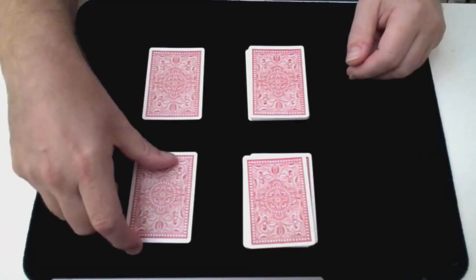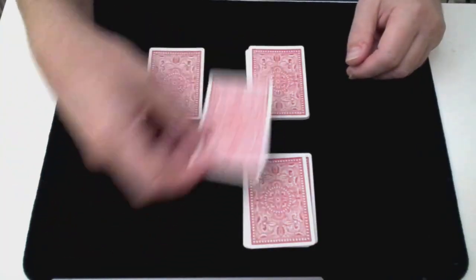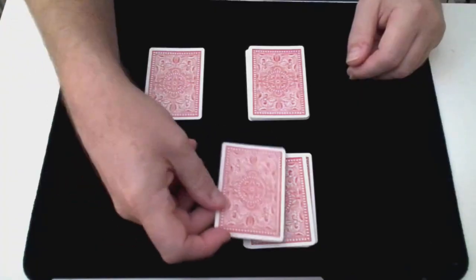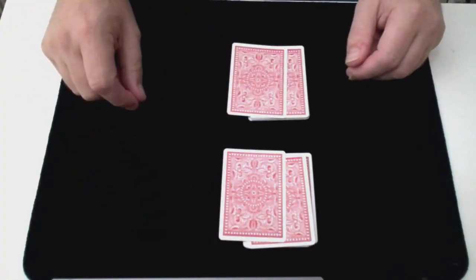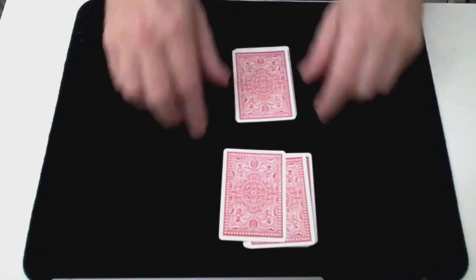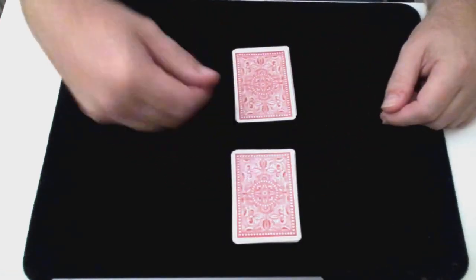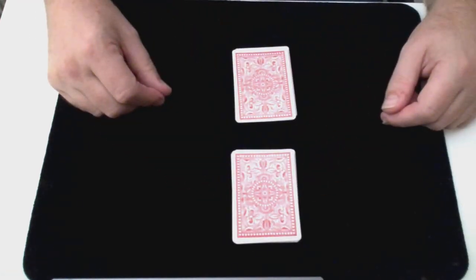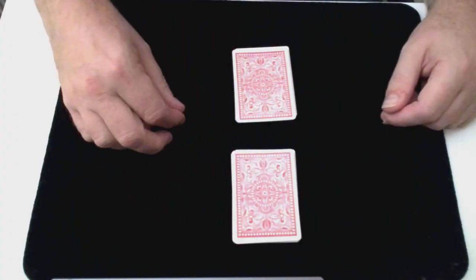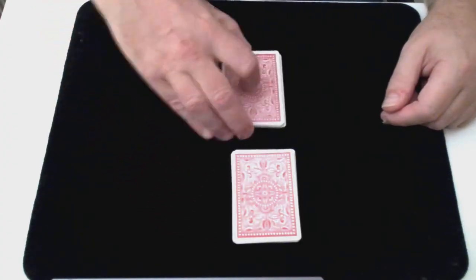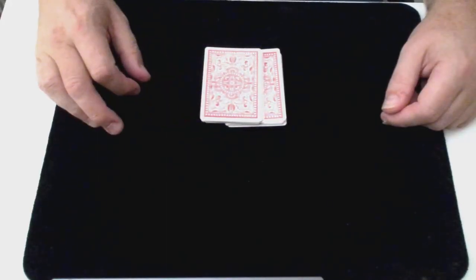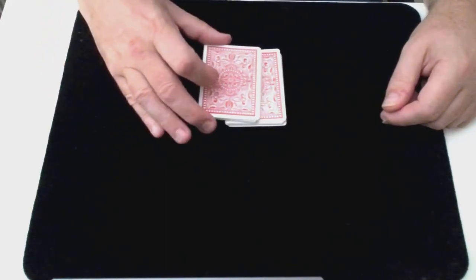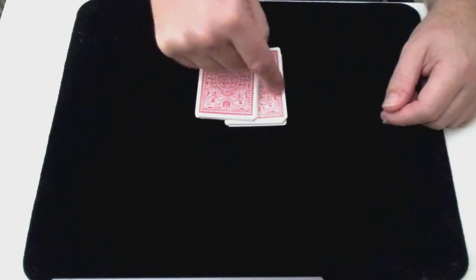And now the spectator is going to have another choice. They can place their card back on top of either of the piles, absolutely free choice, and the other card will go on top of the other pile. And now again a free choice, they can choose which pile goes on top of the other. So they can choose either way, and it's nice at this point that they can see quite clearly that the top 2 cards of those piles are separated, they're apart from each other.